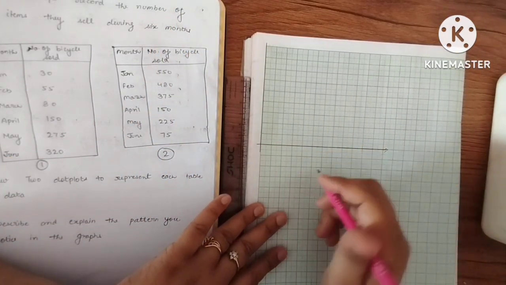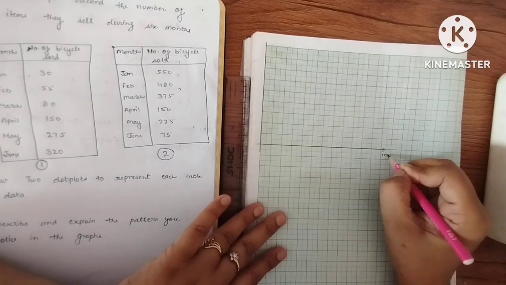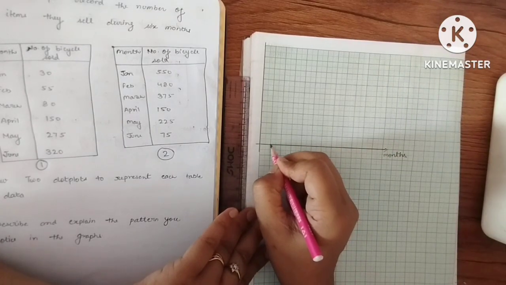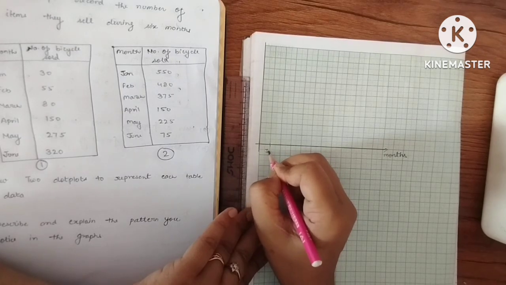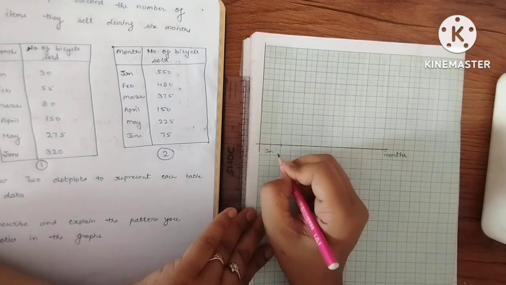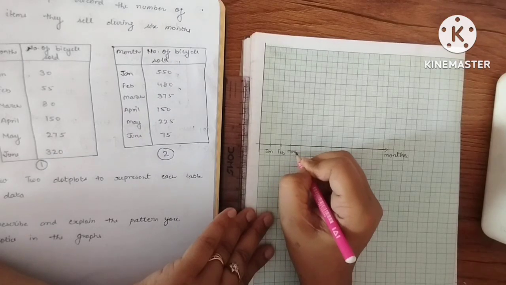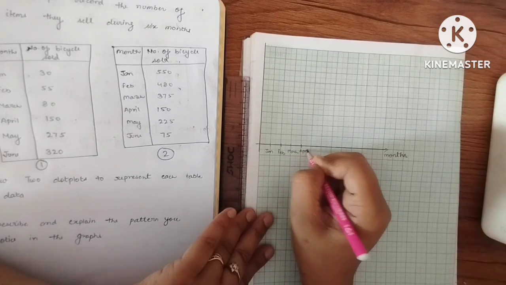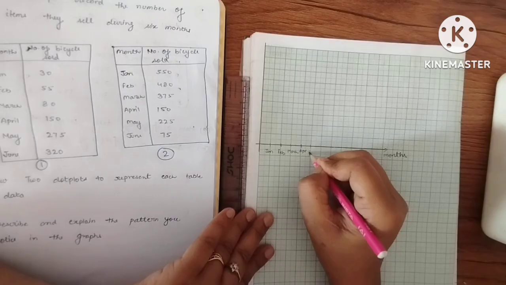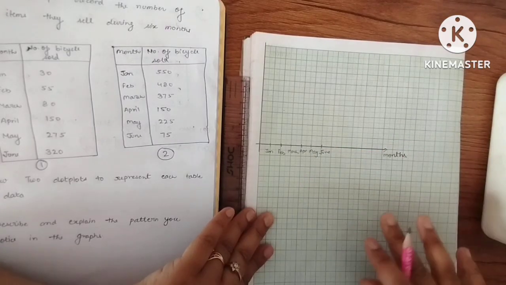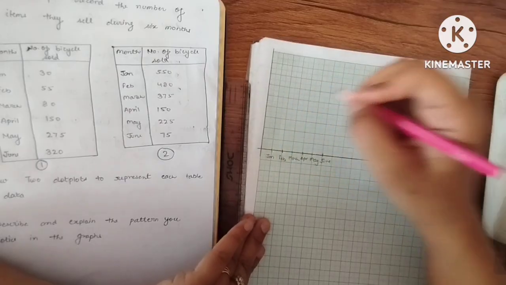So what will come here? Months. Here it will come months. So first is, this one is January, then February, then March, April, May and June. Clear?